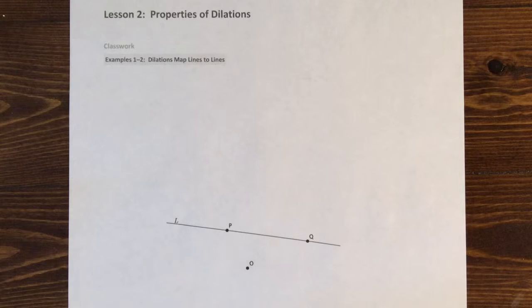And the other thing we need to determine for a dilation is the scale factor. So we'll have a scale factor and we're calling that R. And the scale factor tells us how much we're either going to push these points away from the center of rotation or pull them towards the center of rotation.